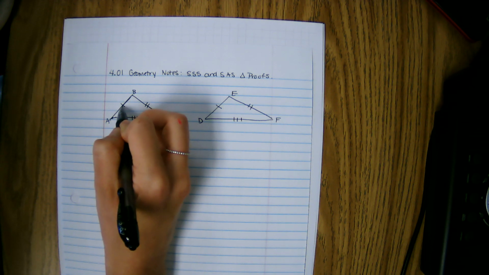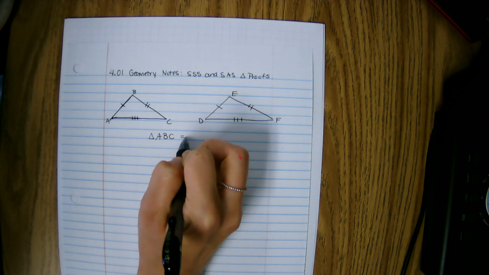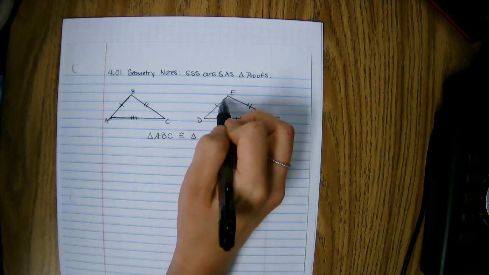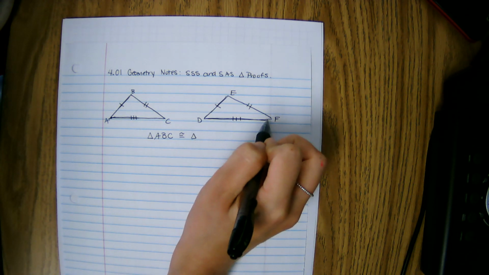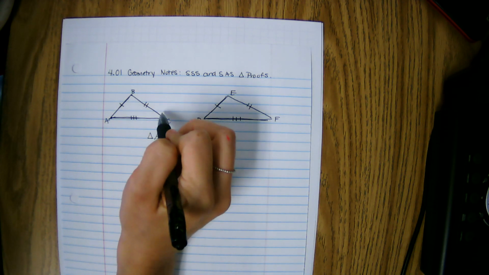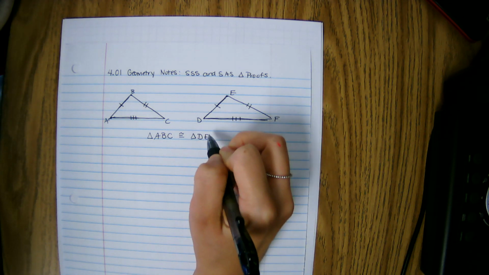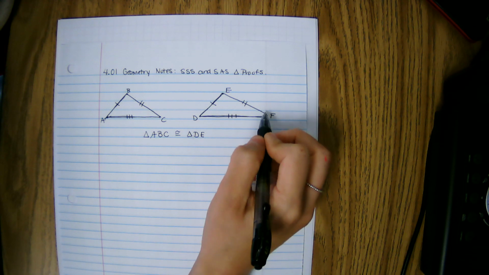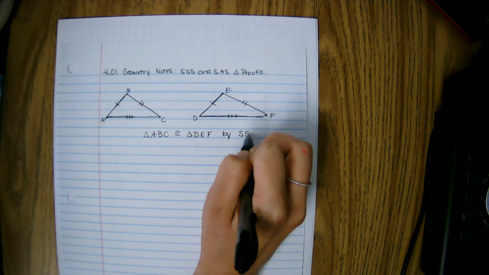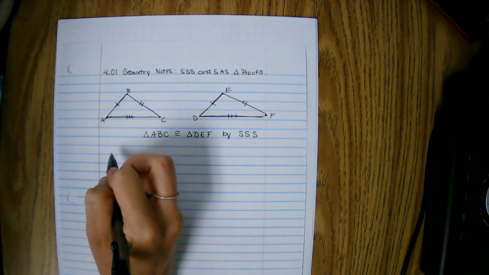So A is between the 1 mark and the 3 marks. I'm going to call it ABC first. So whatever matches up with A has to be between the 1 and the 3 marks. Here's a 1 mark and a 3 mark on the other triangle, so D corresponds to A. B is between the 1 mark and the 2, so E is also between the 1 mark and the 2, so that'll go next. And then C is between 2 marks and 3 marks, and that corresponds to F. And those would be congruent by side-side-side, because all three pairs of sides are congruent.